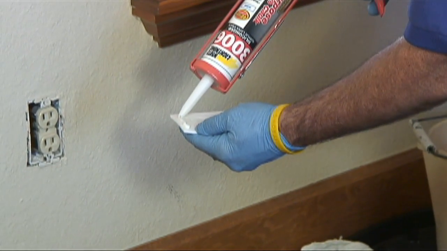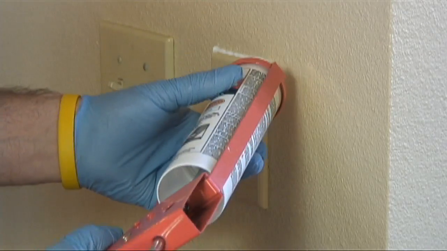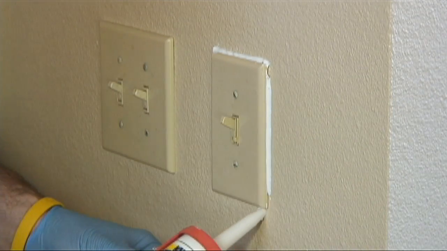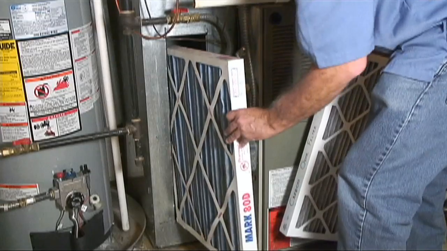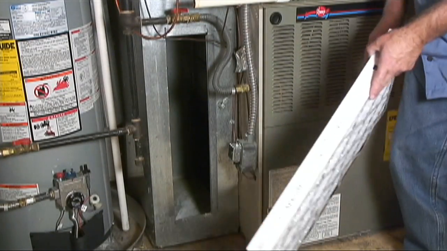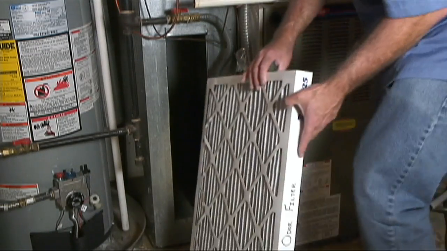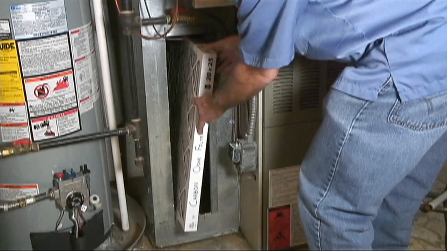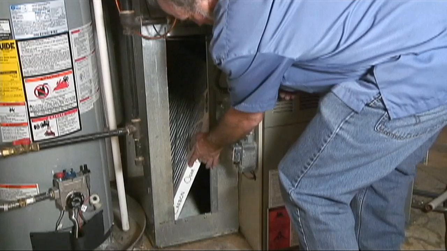It may take up to 24 to 48 hours for the caulk to cure, and there may be a residual smell of caulk in the air. We recommend installing a carbon odor filter in place of your regular furnace or air handler filter. Leave this filter in place until your next regularly scheduled filter change. This should help dissipate any residual odors from the caulking.